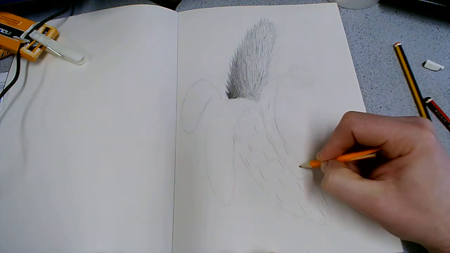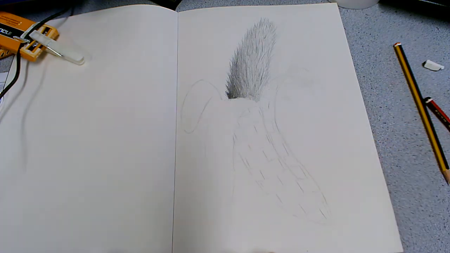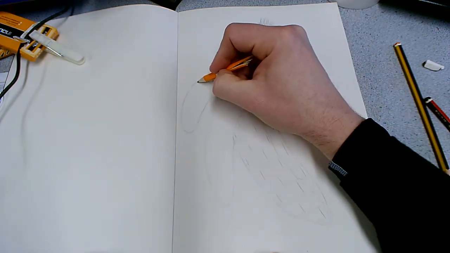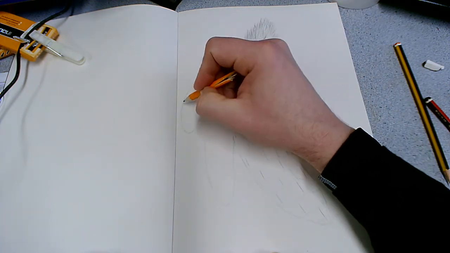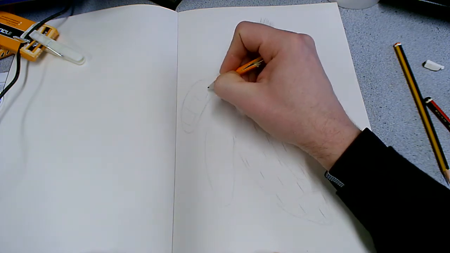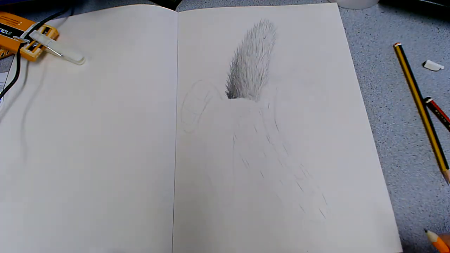Alright, and actually, what I'll do is I'll just do that one as well. Alright, so I've created that cartoony brick look.